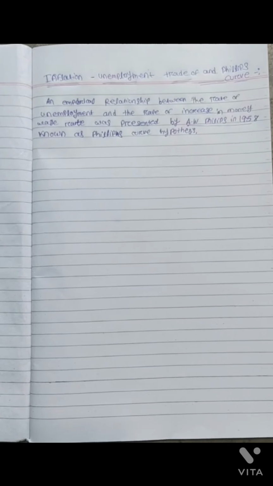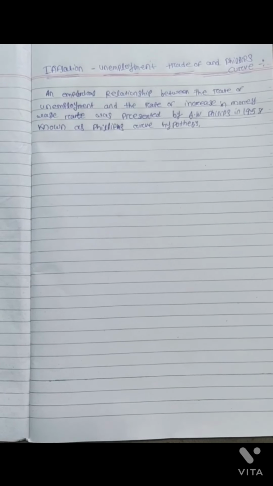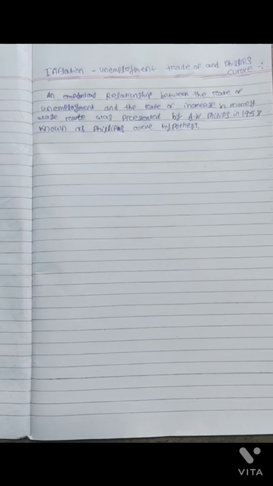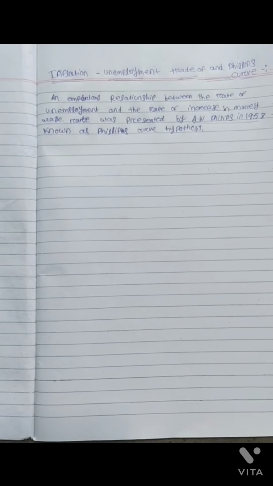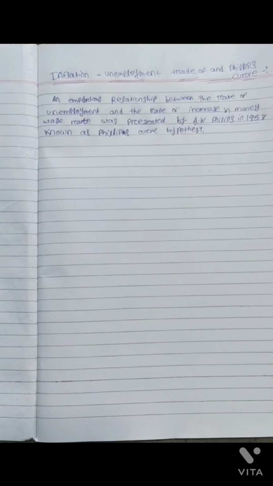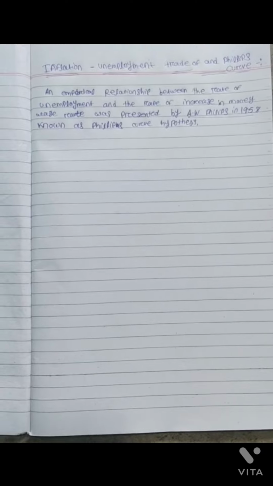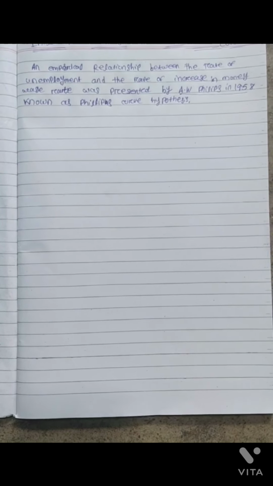Today we are going to study the relationship between inflation and unemployment. There is the Phillips curve. The first point is what the Phillips curve is and how the curve is explained. The Phillips curve was introduced in 1958 by A.W. Phillips, a professor at the London School of Economics.